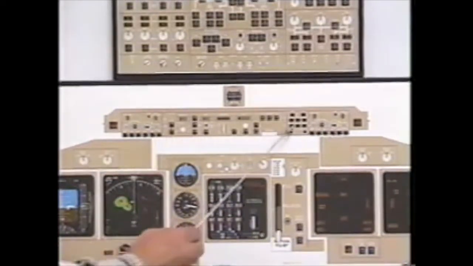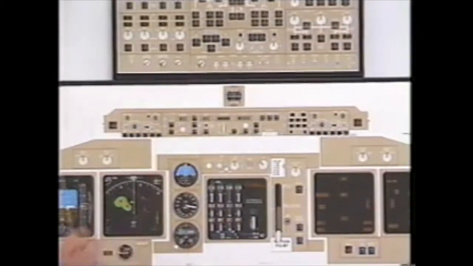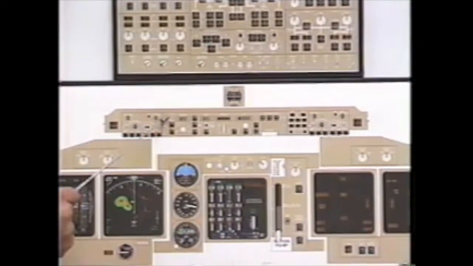On the mode control panel, flight director switches. Flight director switches allow you to turn the selected flight director on or off. Auto throttle switch: manually armed, must be manually disarmed. Unlike the classic 747, this switch is not electrically latched into position.